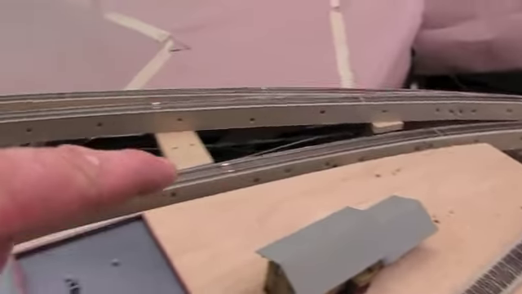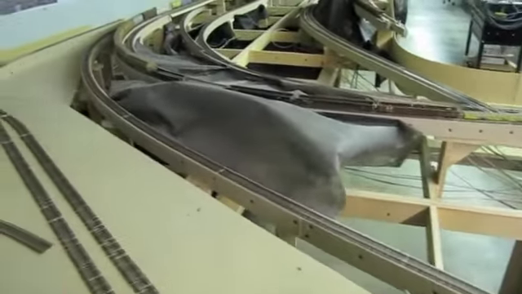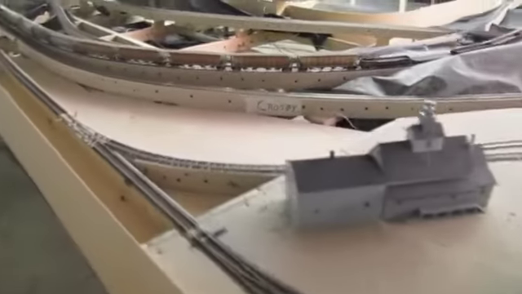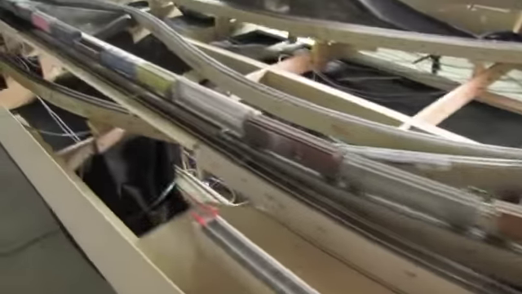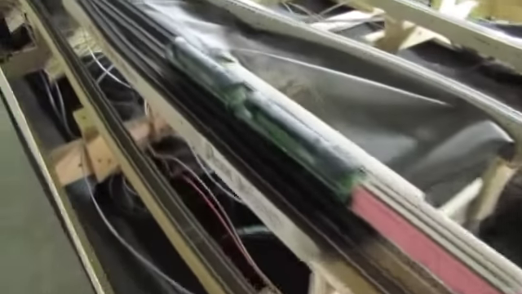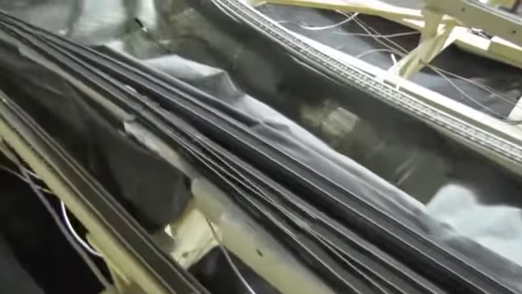And that is done. And then this track here, which is the reversing loop for the main layout, that's how you get back to Brainerd if you want a continuous run. And all 3 of those tracks will basically meet up in here.